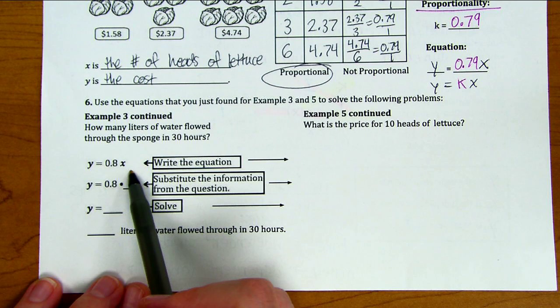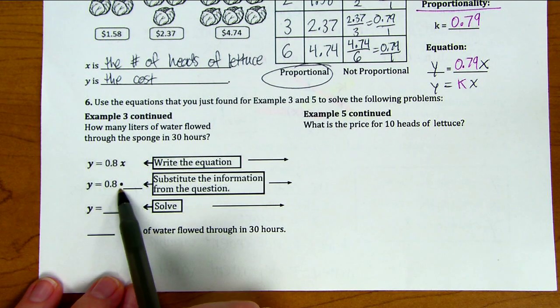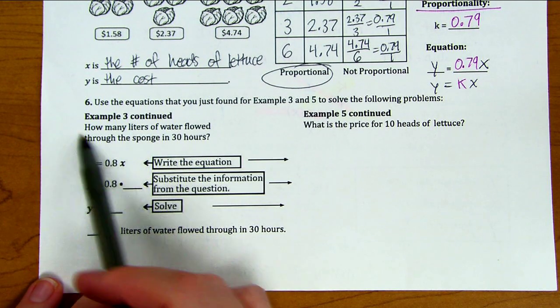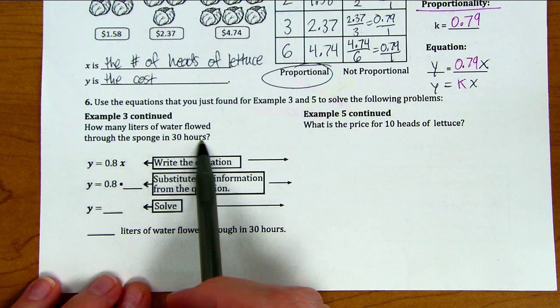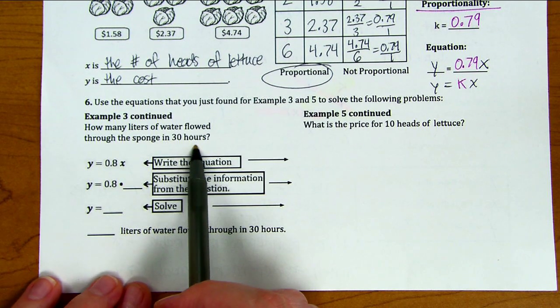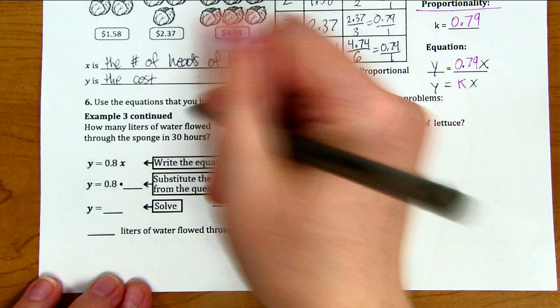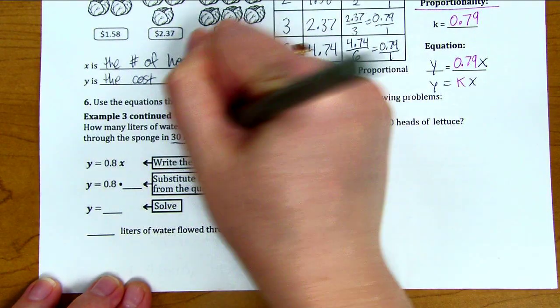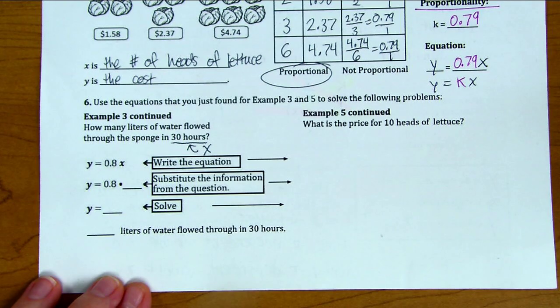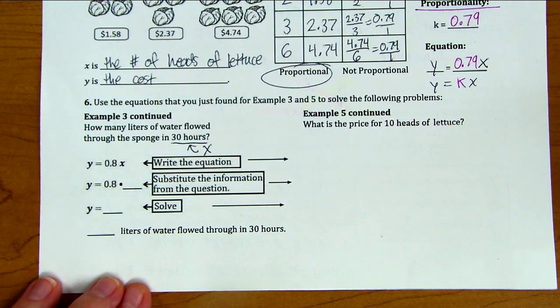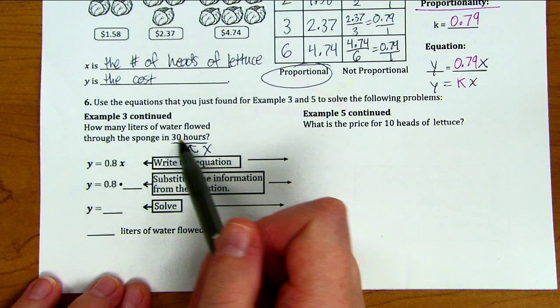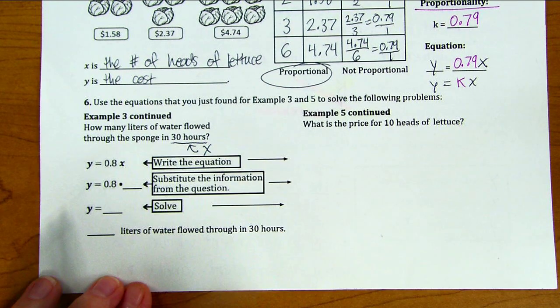Our next step is to substitute in information from the problem. In this case, we were told how many hours we were working with. If we look back at example 3, we can see that hours is the x value. We said x represents time in hours. So we want to put 30 in place of x because that stands for the amount of hours.